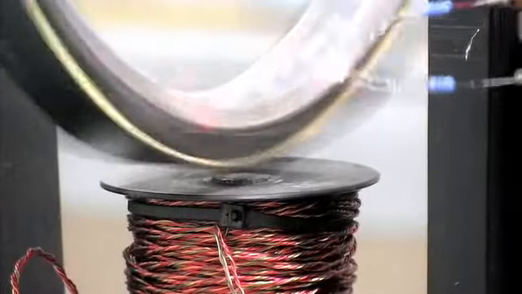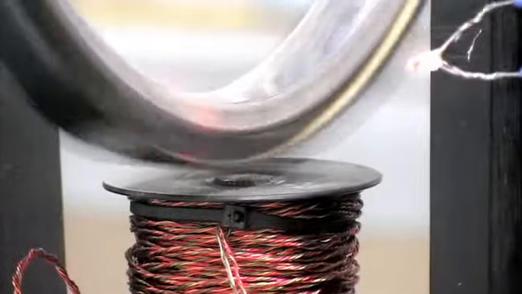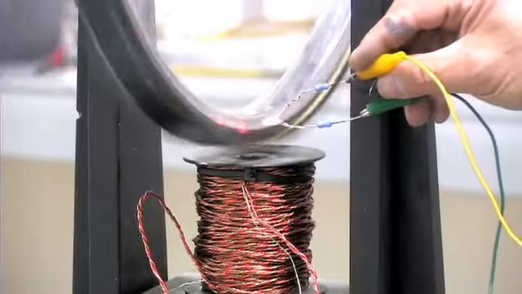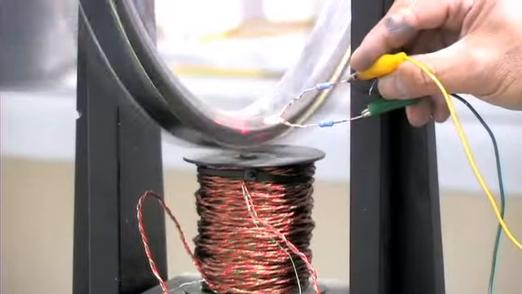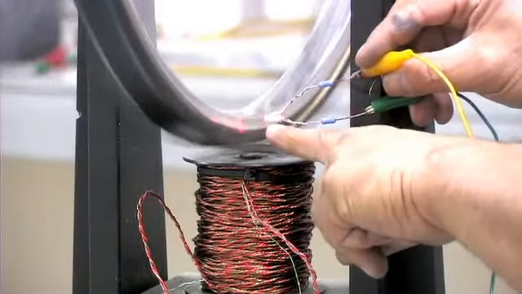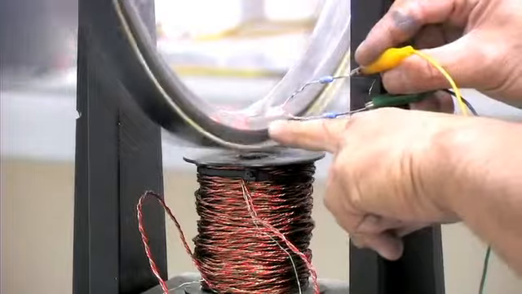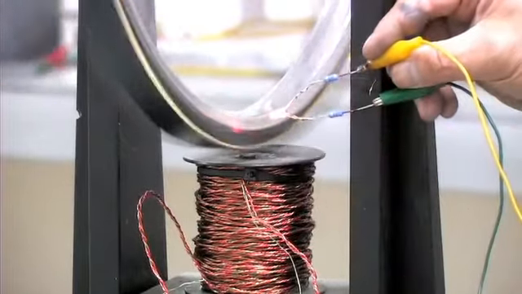So it looks like there it is there. So it's right there on the green. It's after the pole piece.